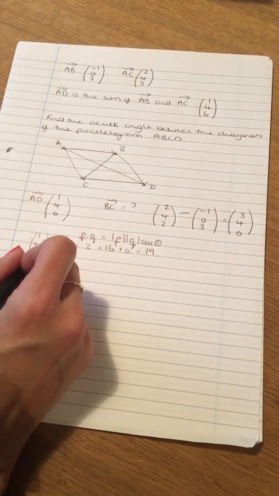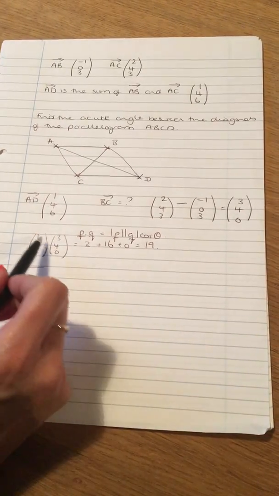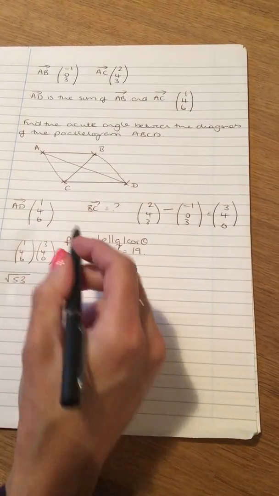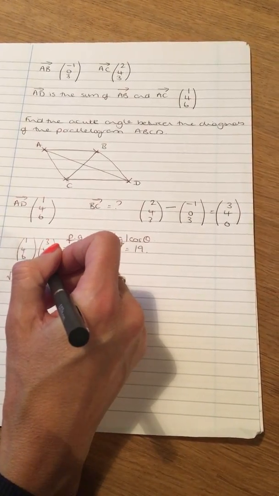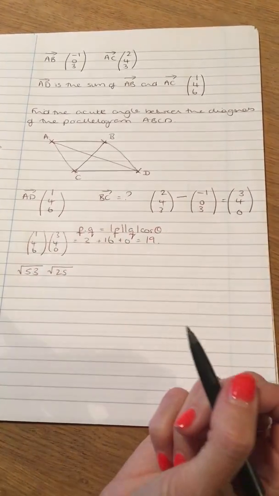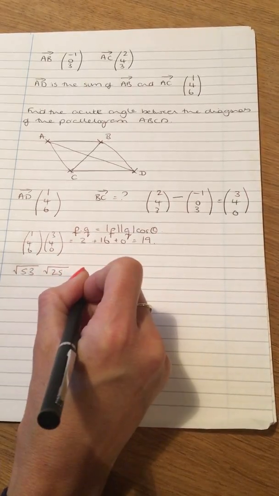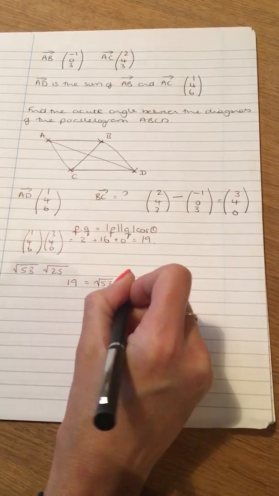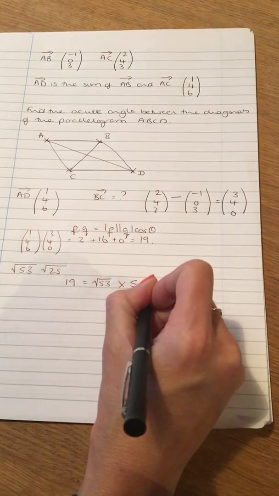Then we need to find the modulus. So the modulus of 1, 4, 6 is the square root of 1 squared plus 4 squared plus 6 squared, which is the root of 53. The modulus of this vector here is the square root of 3 squared plus 4 squared plus nothing, which is the root of 25. Okay, and we can now put all of this into our equation here. So P dot Q is 19, is equal to the modulus of P, which is the root of 53, times the modulus of Q, which is the root of 25, which we know to be 5, times cos of theta.